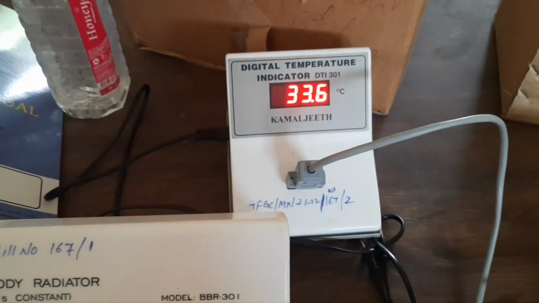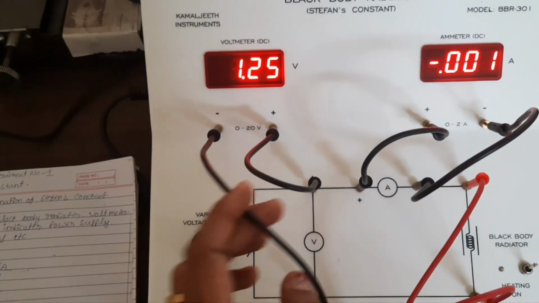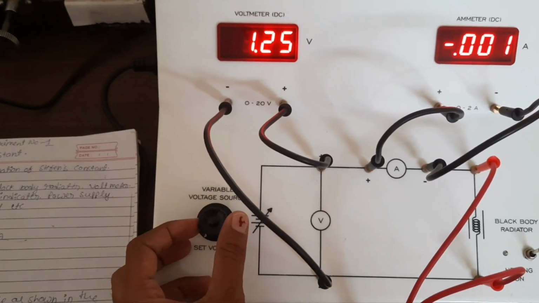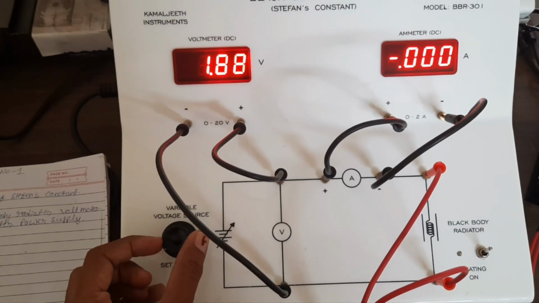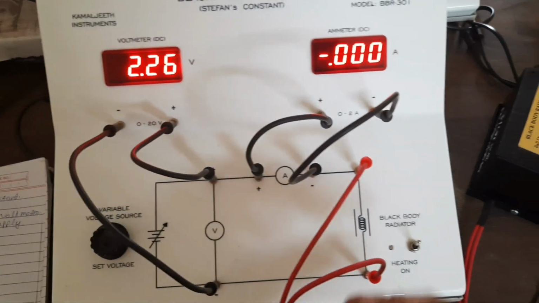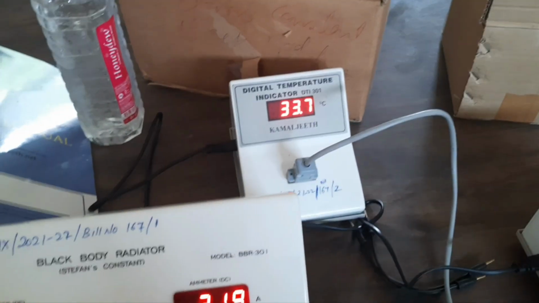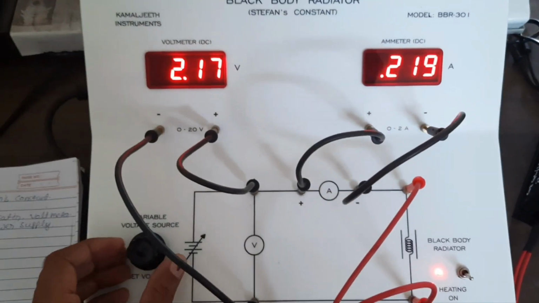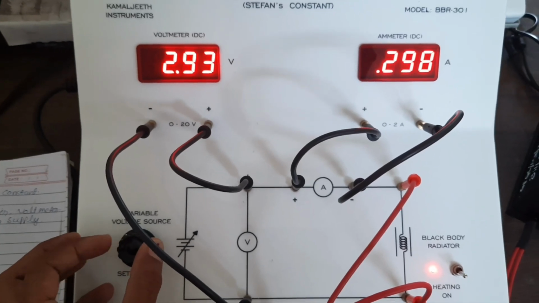So initially it is at room temperature. Then once we apply the voltage using this knob, we have to apply here. Then we should note down the corresponding current. First we should switch on the black body radiator. Then we should apply voltage, starting voltage you should keep around 3 volt.